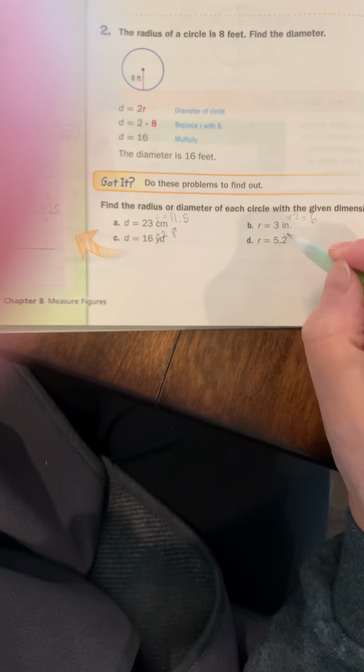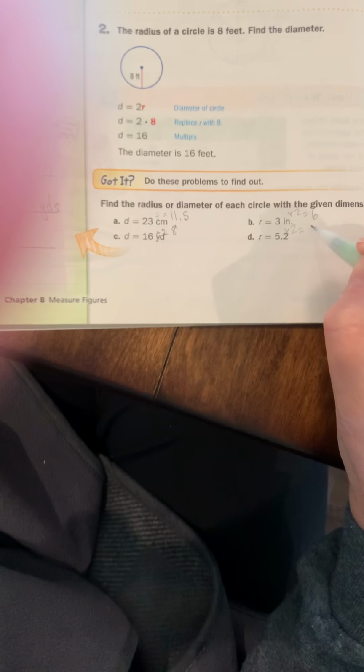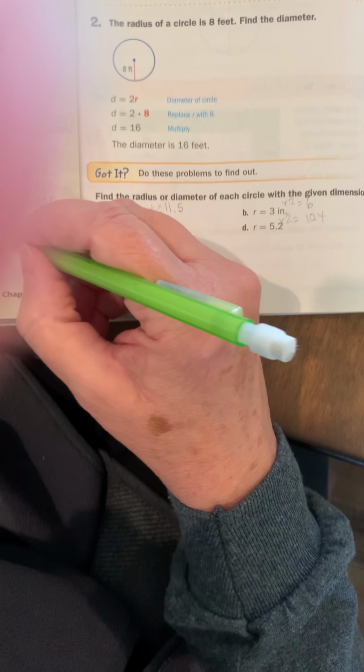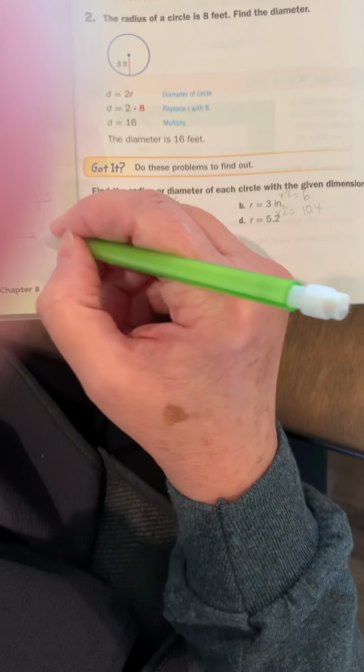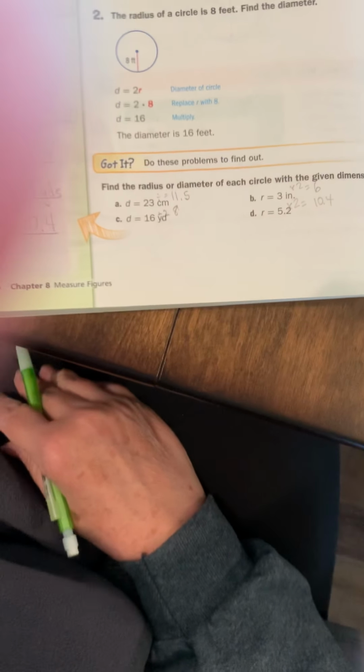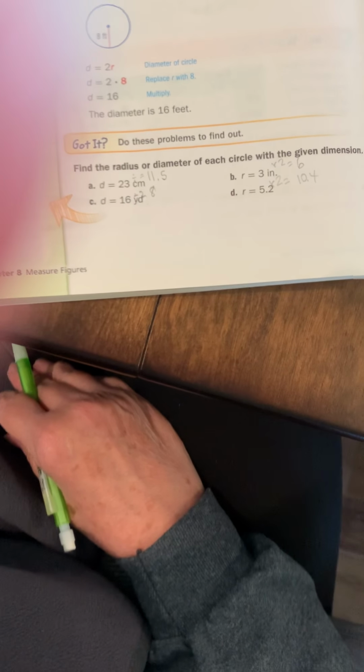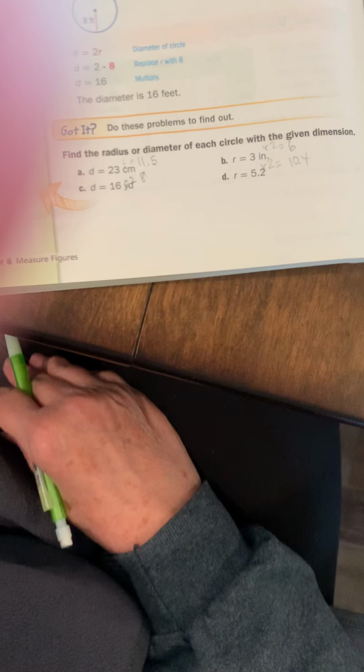And then over here they gave the radius again, so you double that to get the diameter. So it's 10.4, and this time it doesn't have a label, so it's just going to be diameter is 10.4 units, whatever it is. So when you have the radius, double it to make diameter. When you have diameter, divide by 2 to make radius.